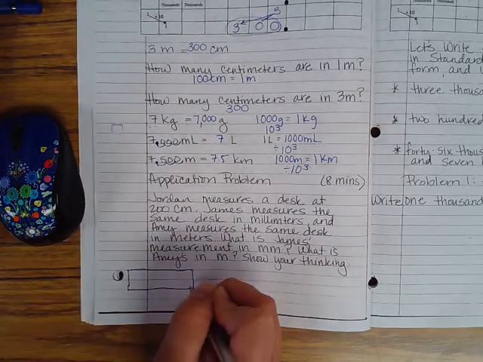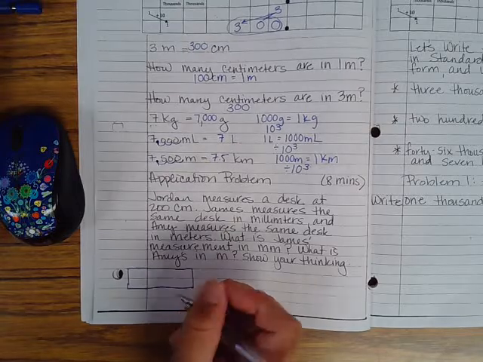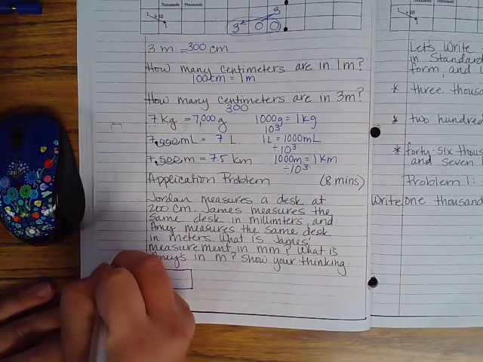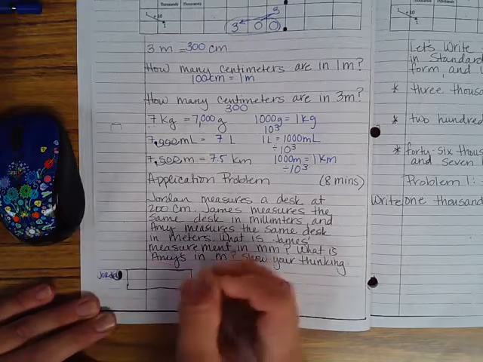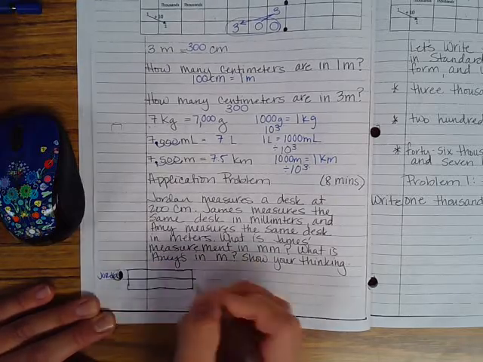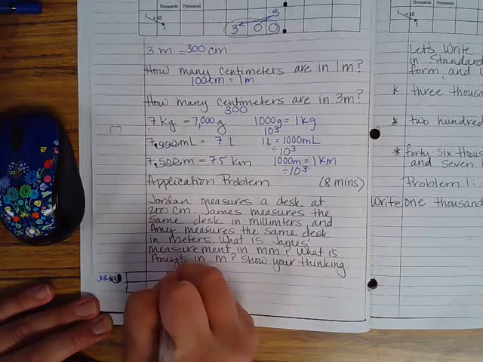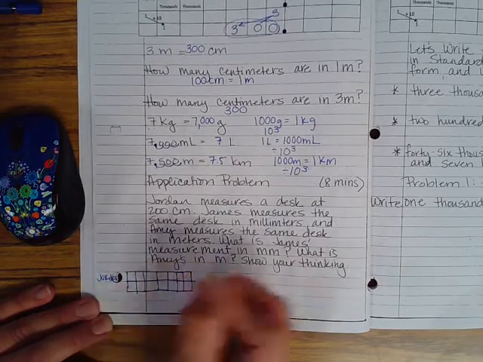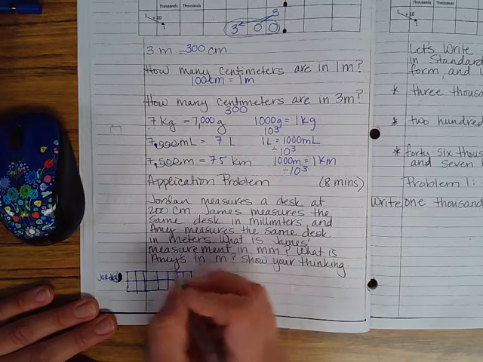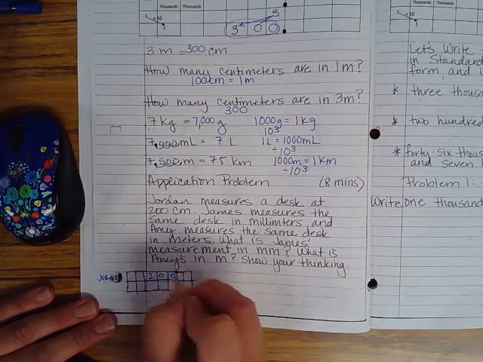I'm going to label them. Jordan had 200 centimeters, right? So he had 200 centimeters.